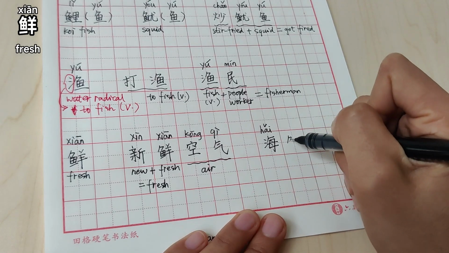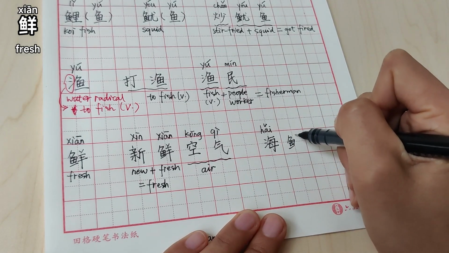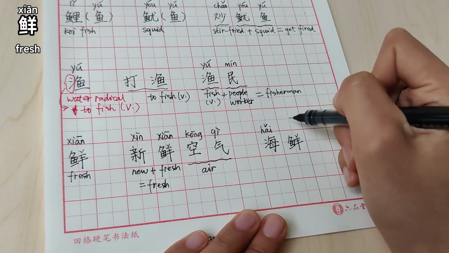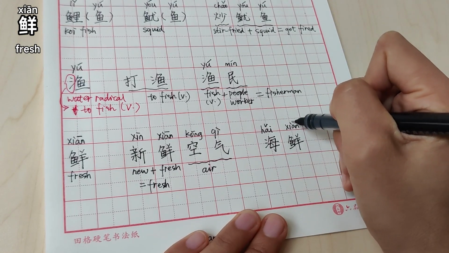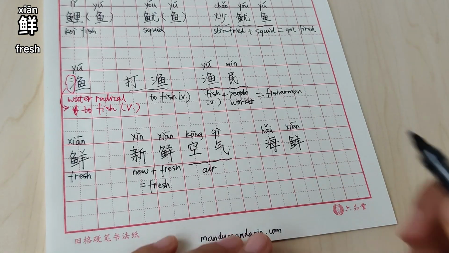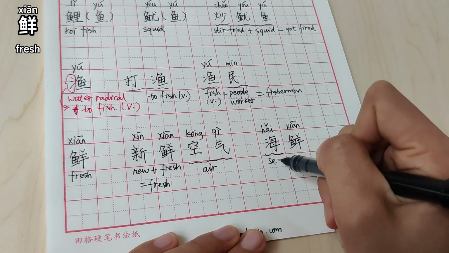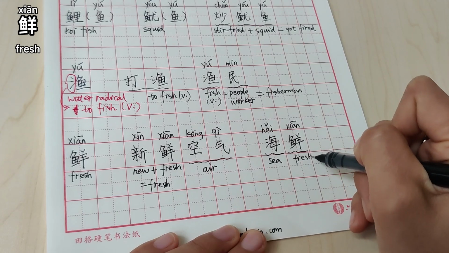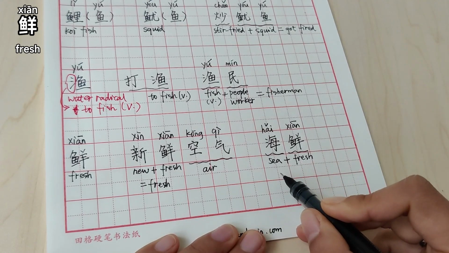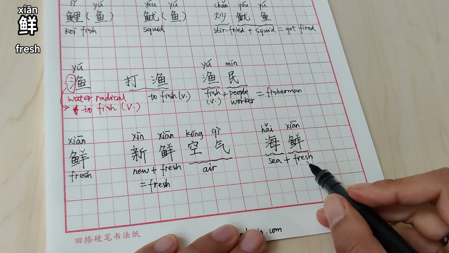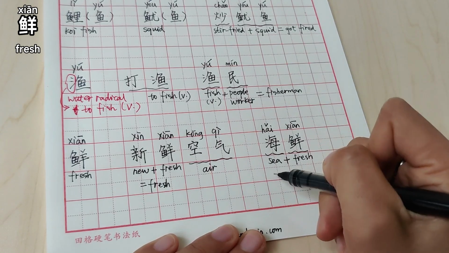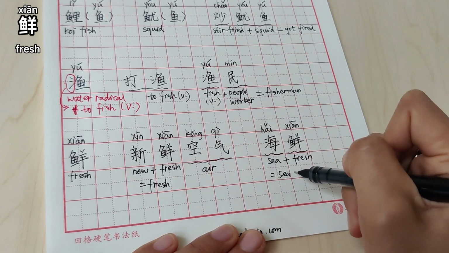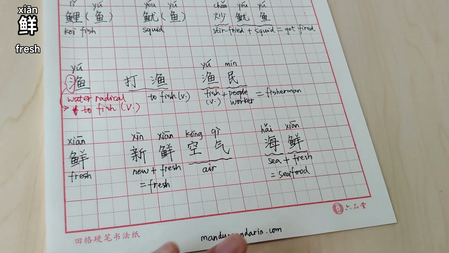海鲜. The 海 meaning sea. 鲜 meaning fresh. Sea fresh, the fresh thing from the sea, and that is the seafood.